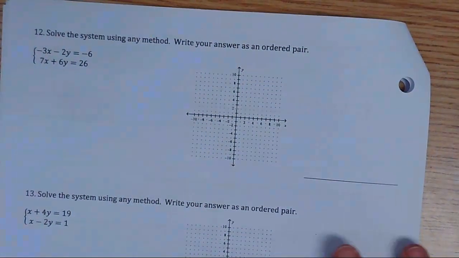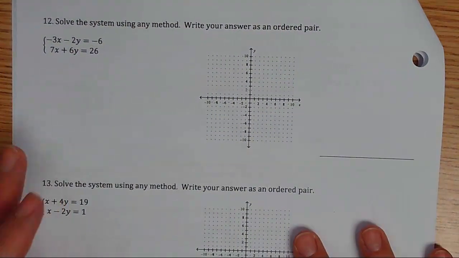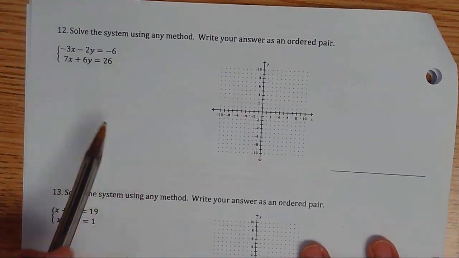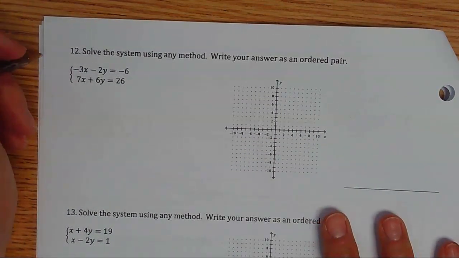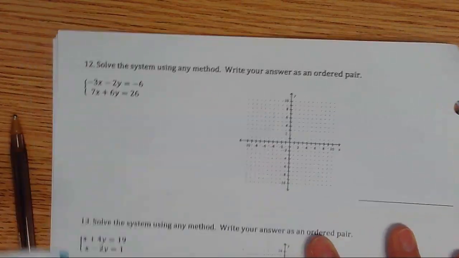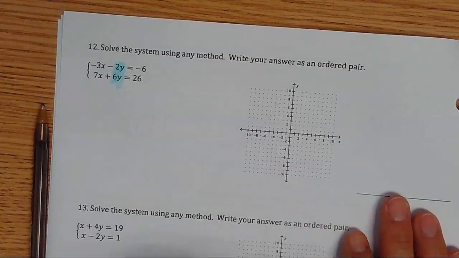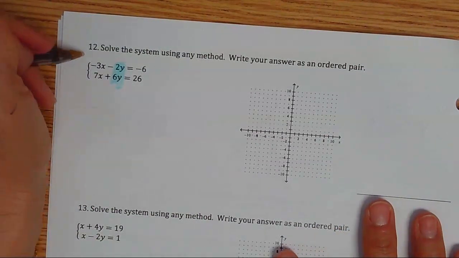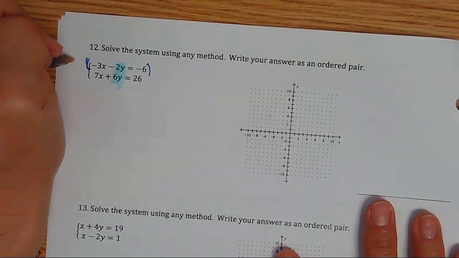Okay, so solve using any method. You'll notice they give you a graph if you're more comfortable graphing. Me personally, I'm more comfortable using elimination. So I'm going to choose to eliminate my y's. And in order to do that, I'm going to multiply my top equation by a positive 3.